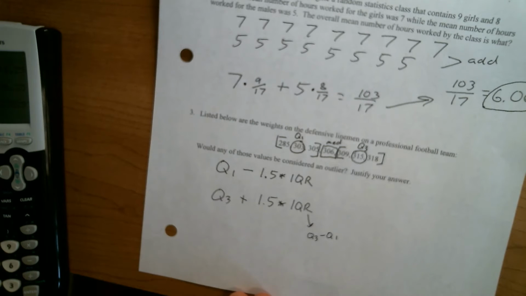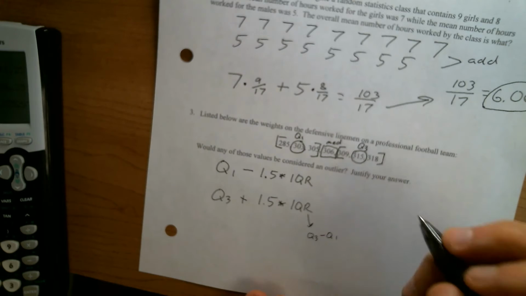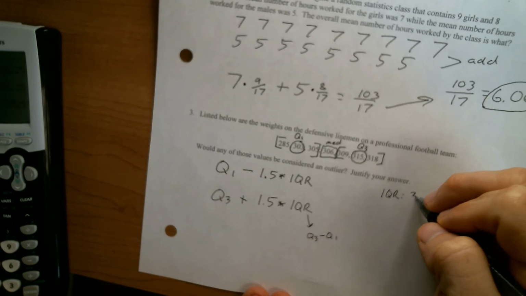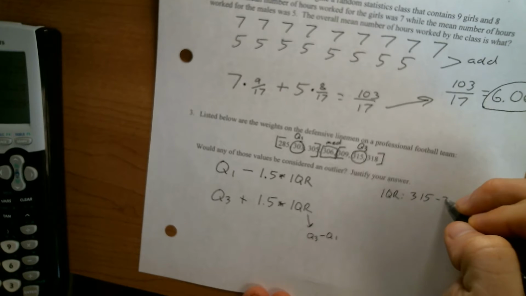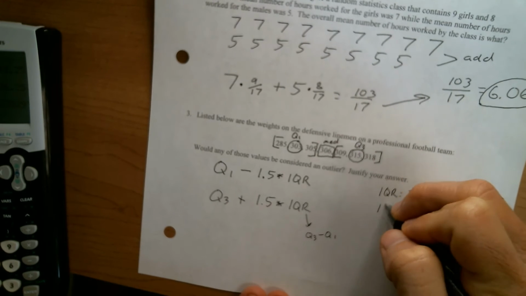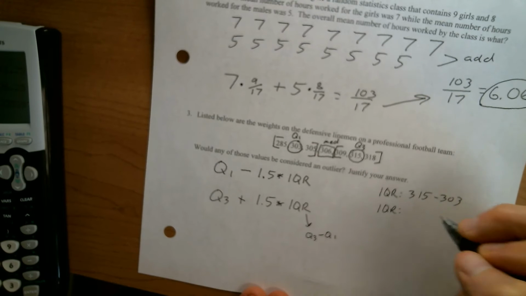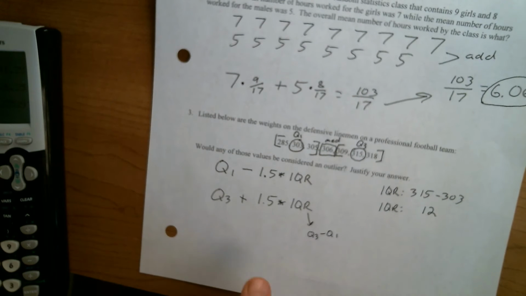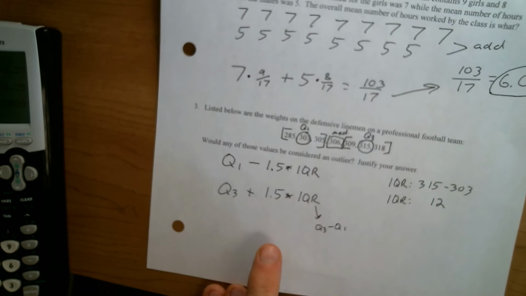So when I'm figuring out the IQR, I'm just going to do 315 minus 303, which means that my IQR is 12. Remember, the IQR is a single number, just like our range. And then we're going to go over here and we're going to plug in our different values.